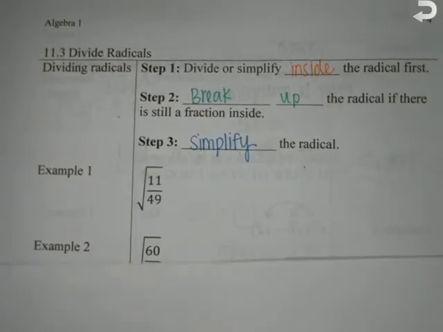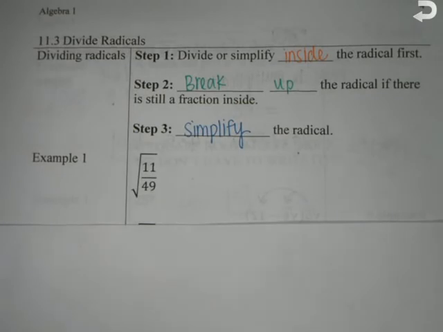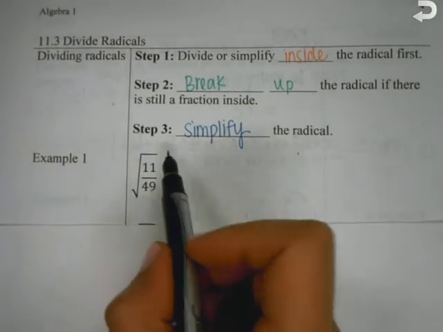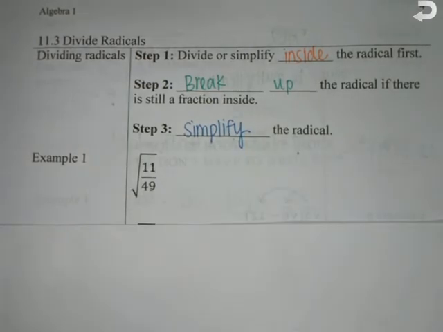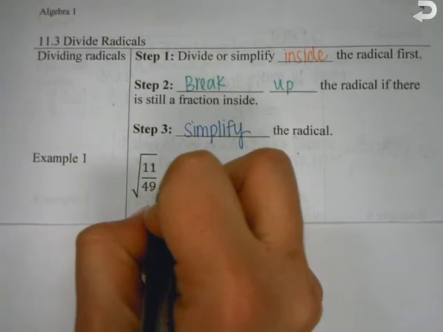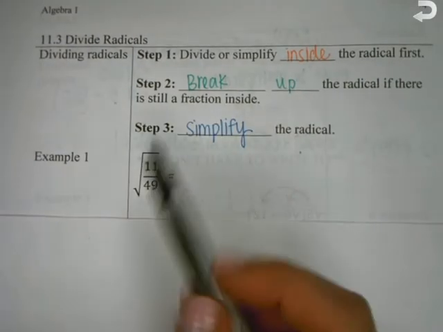So, example 1. We need to look inside the radical first. We have square root of 11 over 49. Can I reduce 11 over 49? No, I cannot. So, we're skipping step 1 and we're going to go straight to step 2, breaking it up.